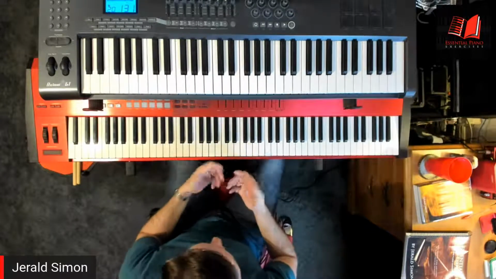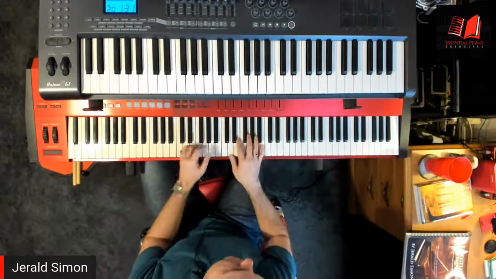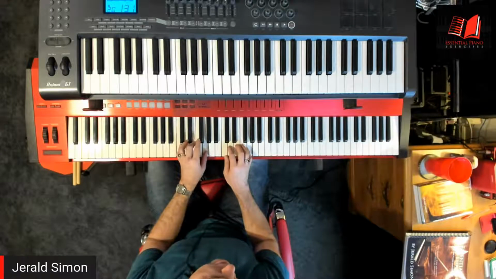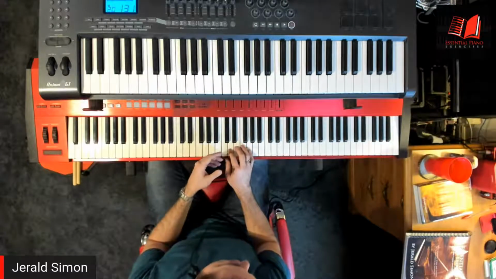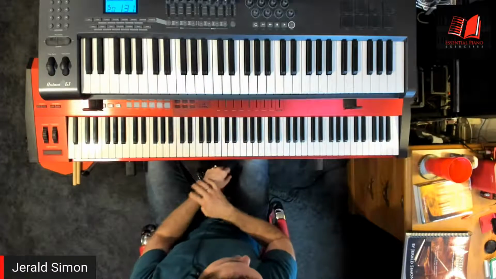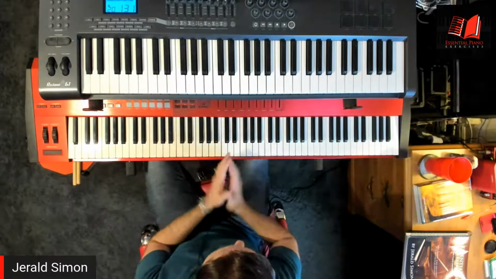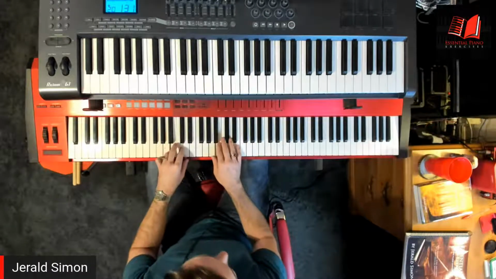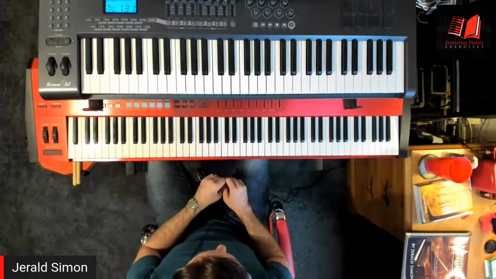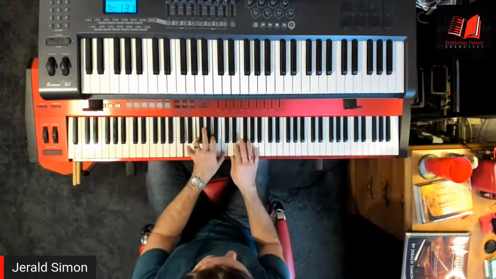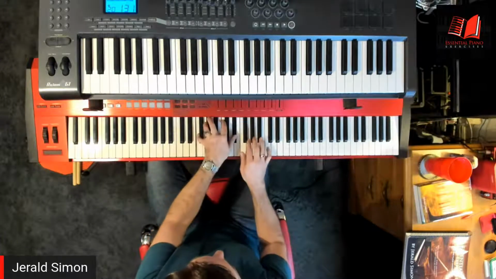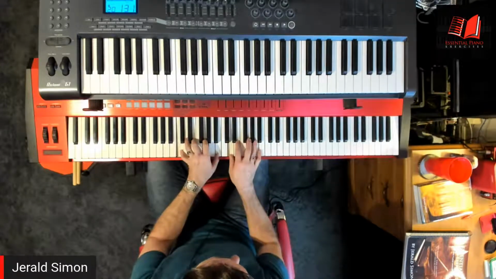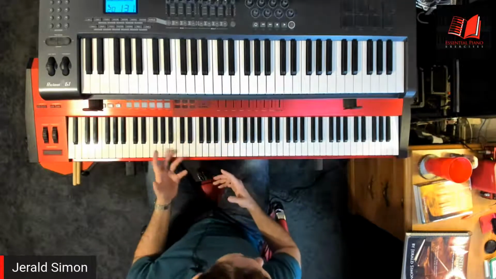See, modes create different moods. It's a simple way to think about it. If you want to change the mood of a song, you can change the mode. The two main moods that we are taught from the time we were little and start playing the piano are Ionian, which is major, and Aeolian, which is minor. But we're not really taught the other modes. We really should teach them early on.